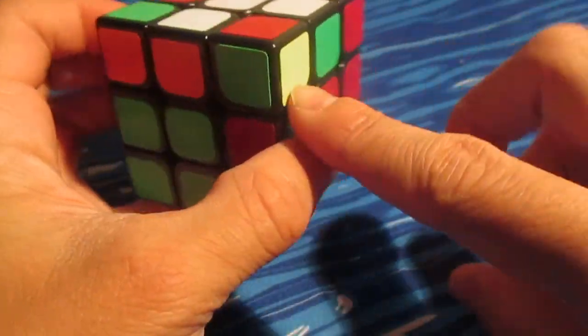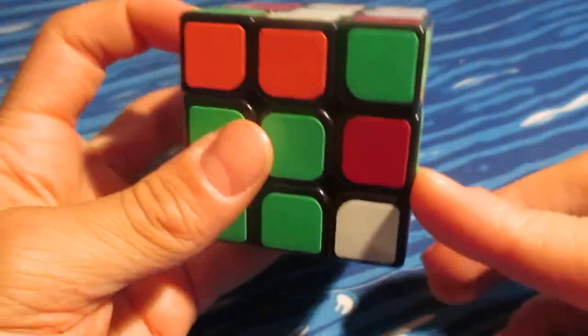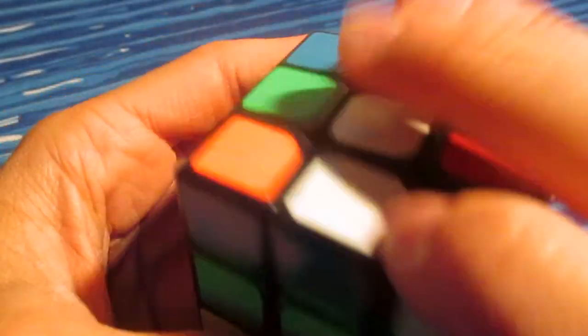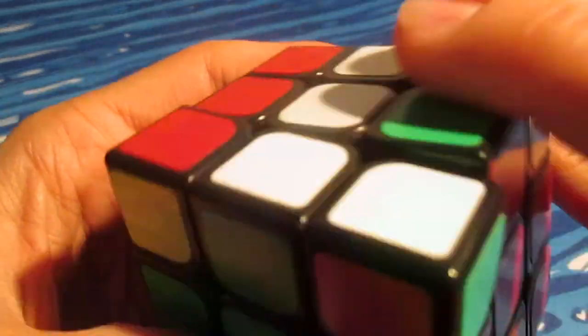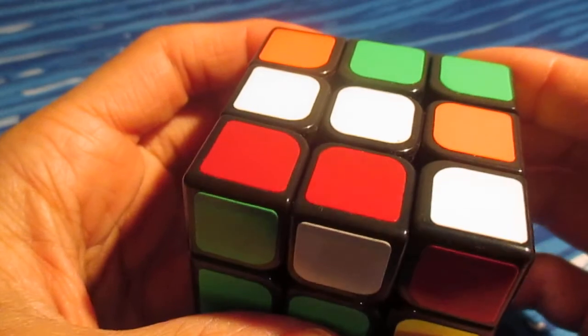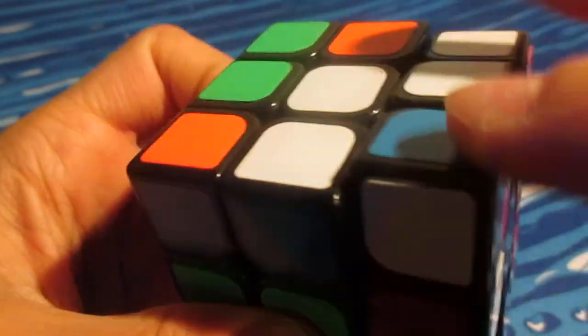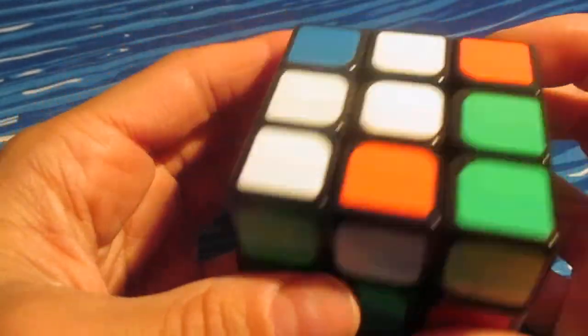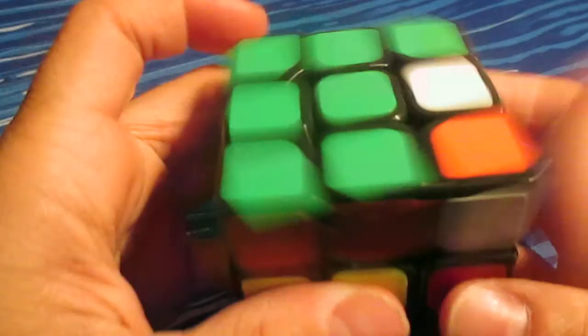For this one, you have those two edges disjointed, and you basically do this to get the pair, and from here you can enter into this case, which you can solve using the sledgehammer.